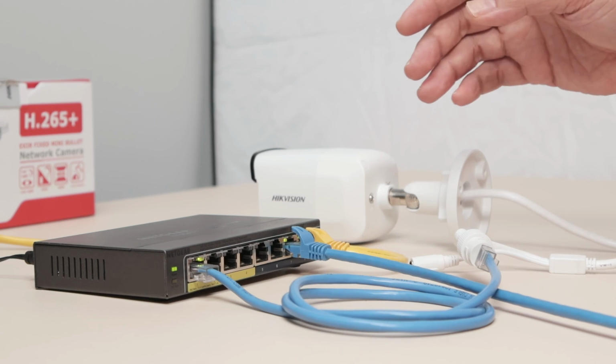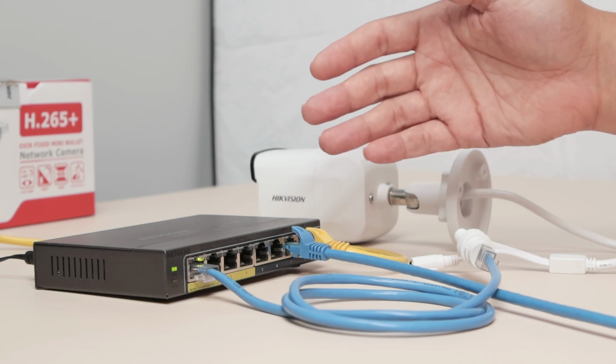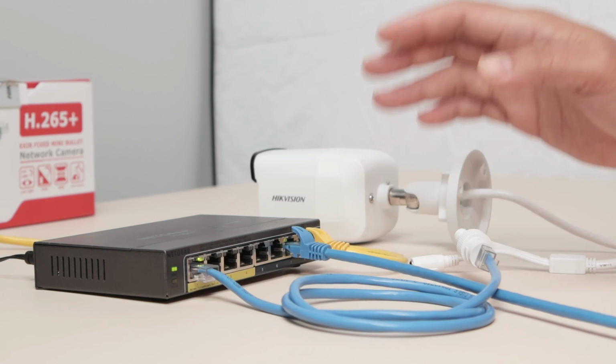As long as you have it connected to the router, the router can give the camera an IP address and you're good to go, okay?